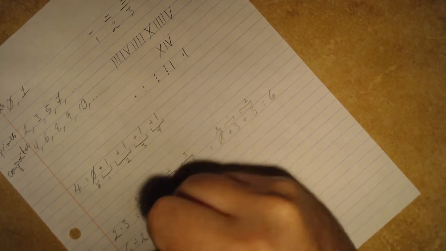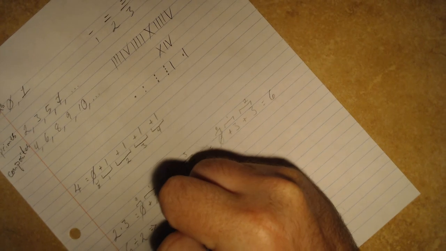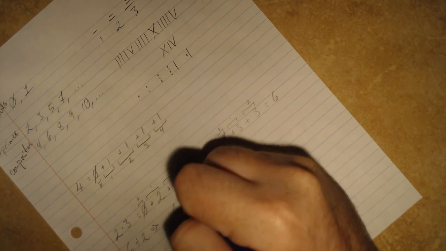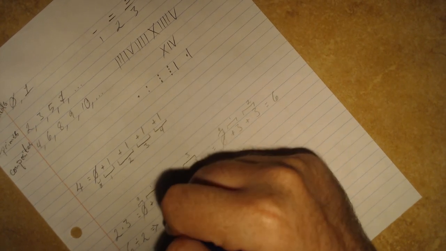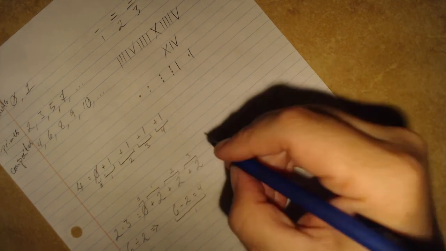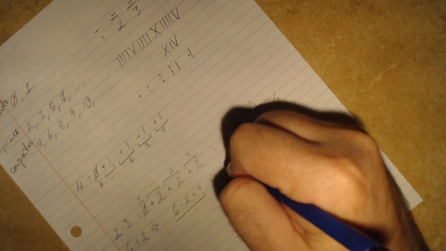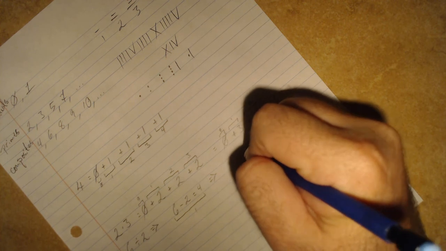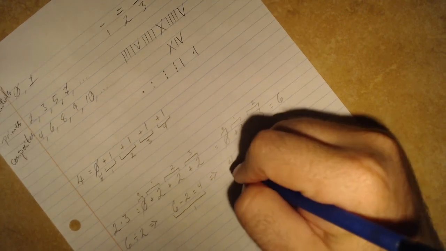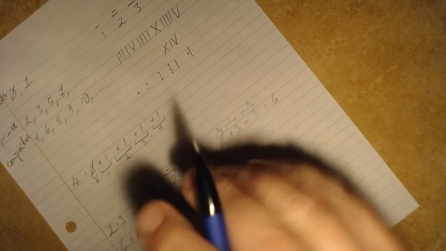Right, so I get 6 minus 2 is 4. That's step 1. And then we get 4 minus 2 is 2. That's step 2.